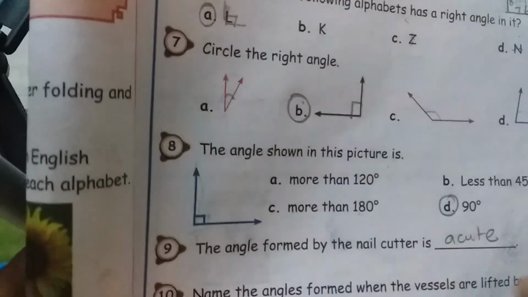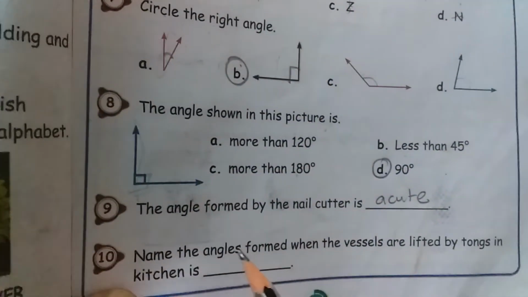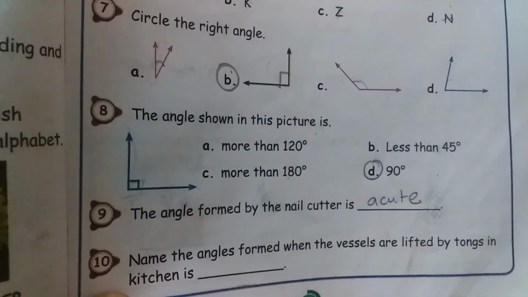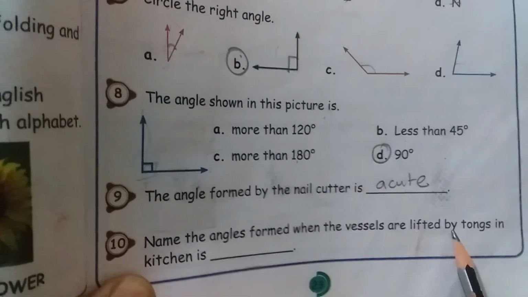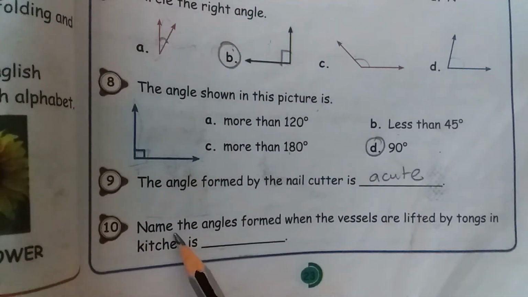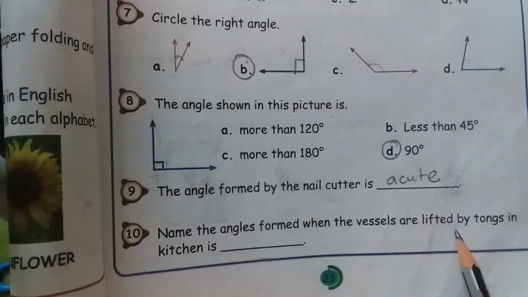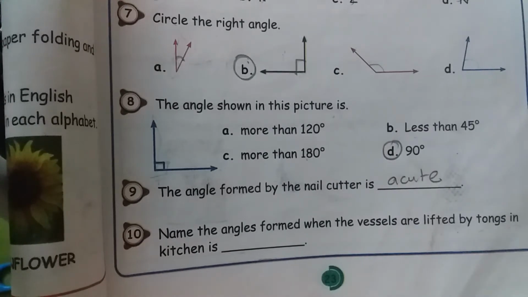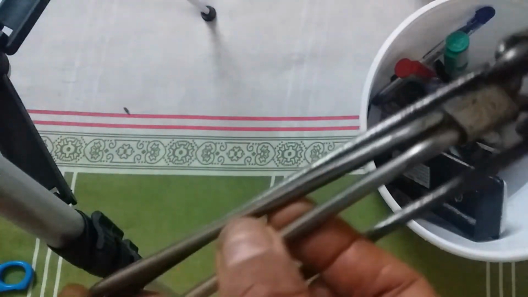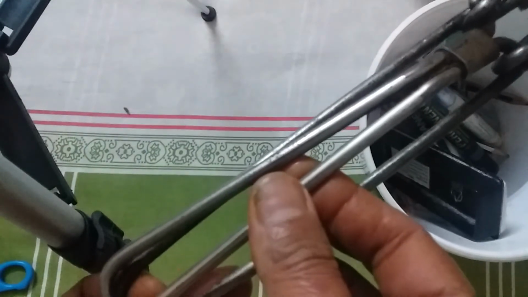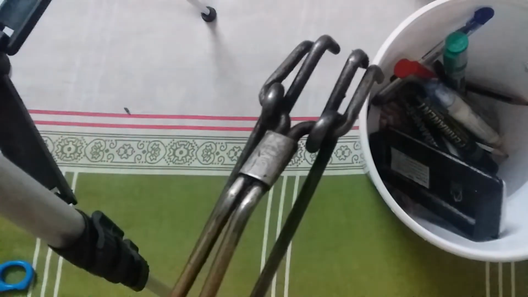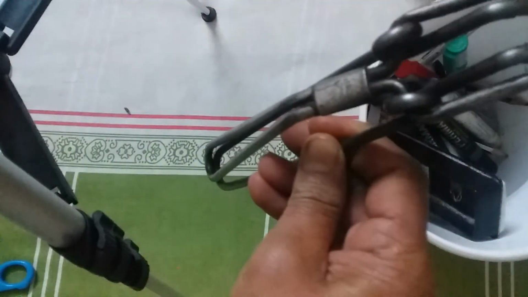The next one is, name the angles formed when the vessels are lifted by tongs in the kitchen. What are tongs? See, this is a tong we use in the kitchen to lift hot vessels. When the vessels are hot, we cannot lift them by hand, so we use this. This is a tong.